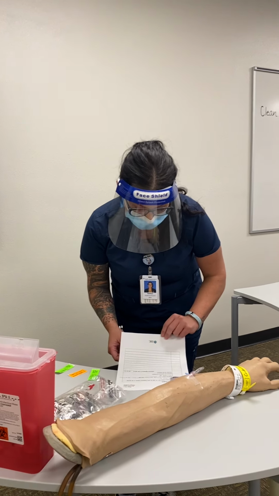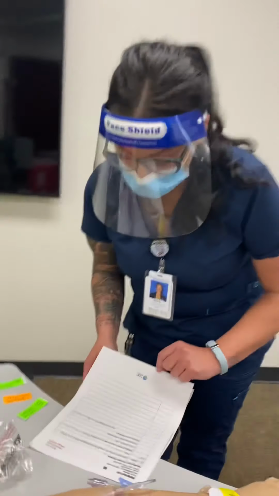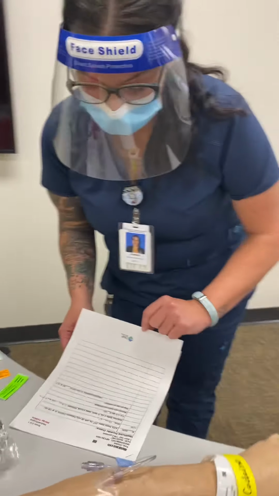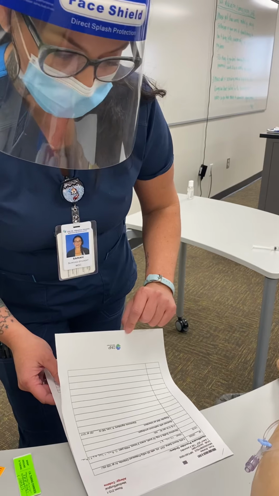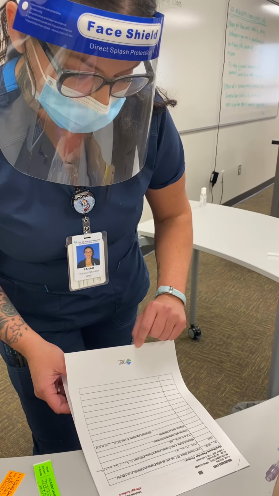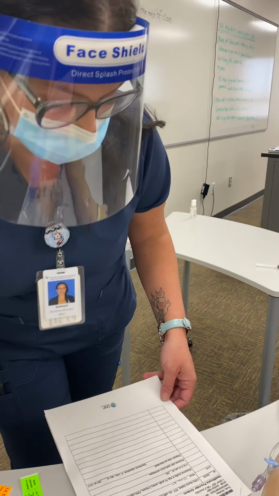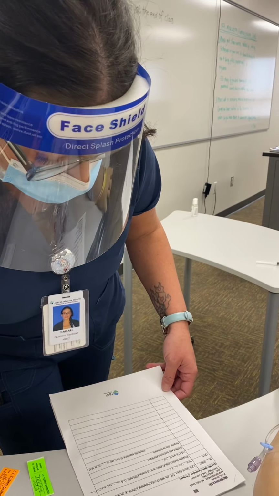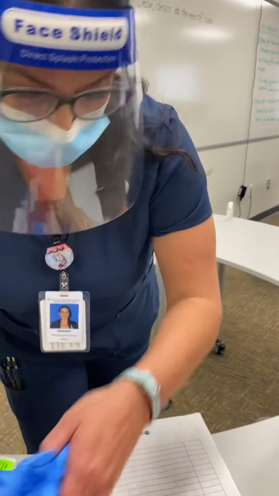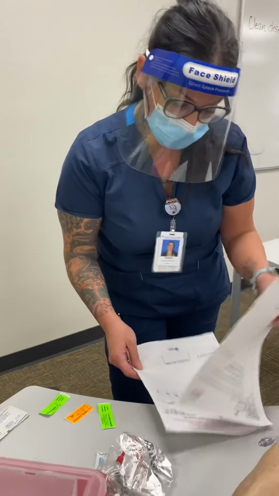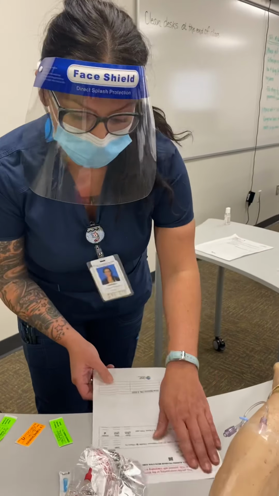So the doctor has ordered the patient to receive 20 milliequivalents of potassium chloride, diluted in a bag of 0.9% normal saline, 250 mils of that, to be infused at 125 mils per hour, as well as morphine sulfate 4 milligrams IV push every 2 hours as needed for pain. I need to compare that to the MAR and make sure everything matches, and it looks good. So I can go ahead and get the medication.